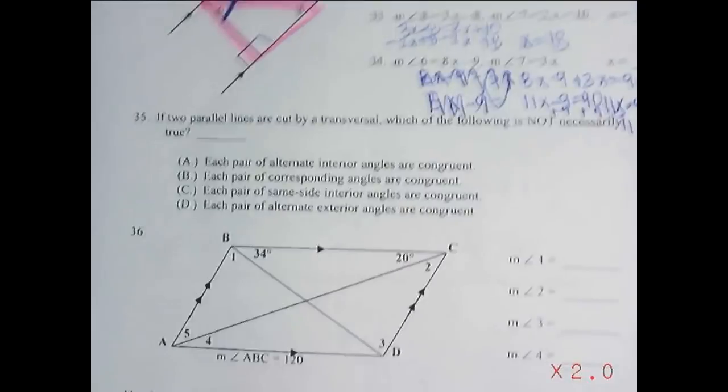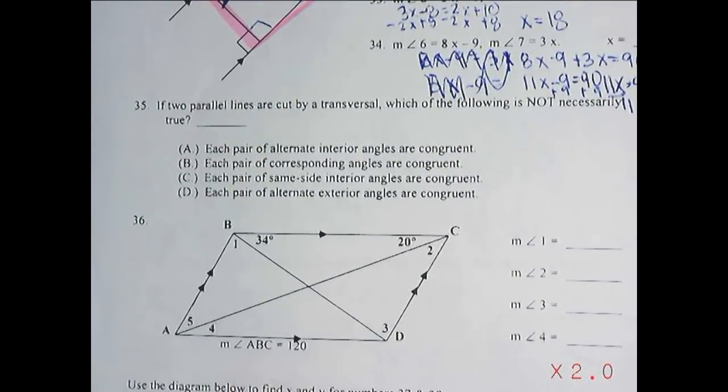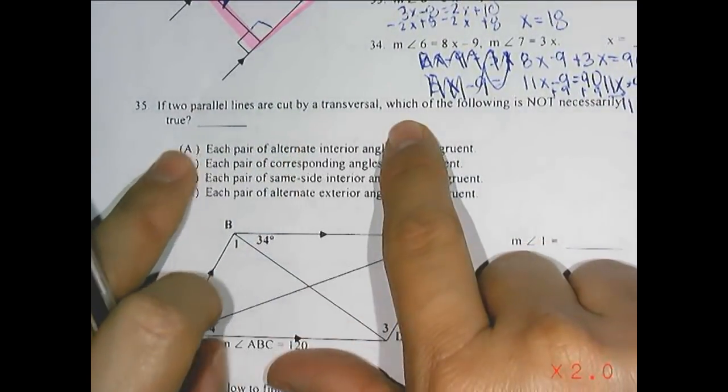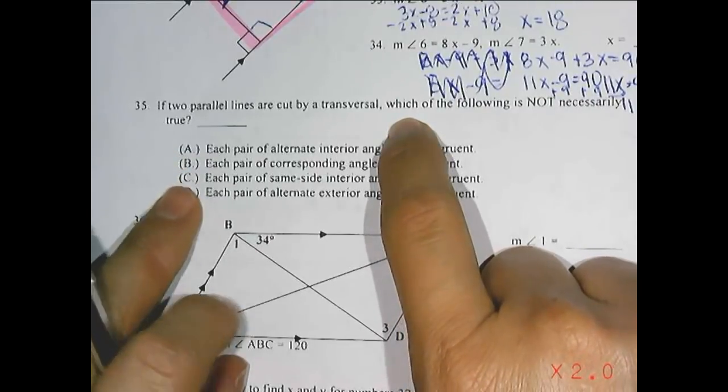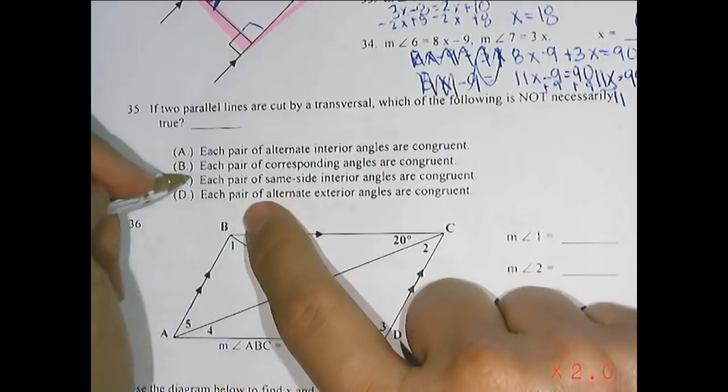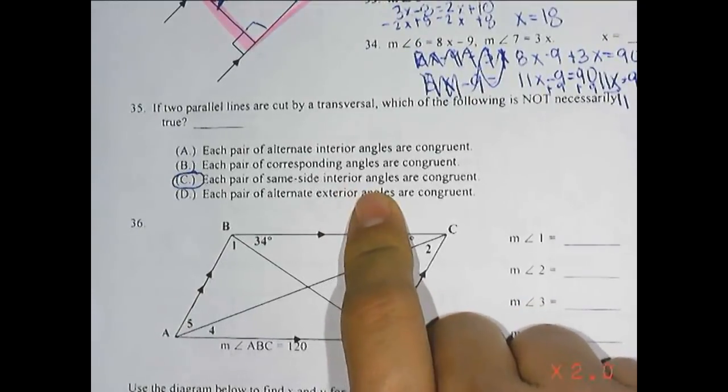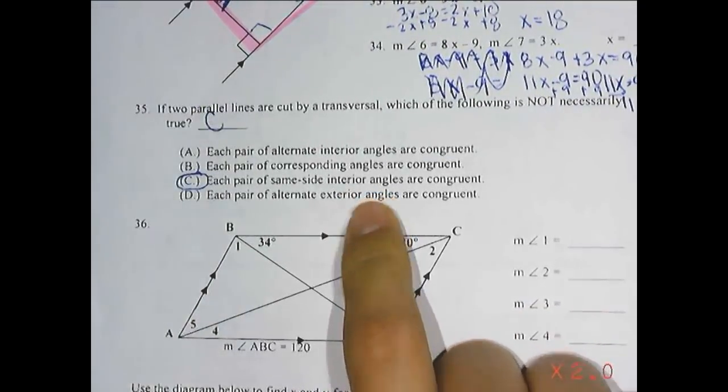All right, for number 35, if two parallel lines are cut by a transversal, which of the following is not necessarily true? Each pair of same side interiors are congruent. We don't know if they are congruent or not.